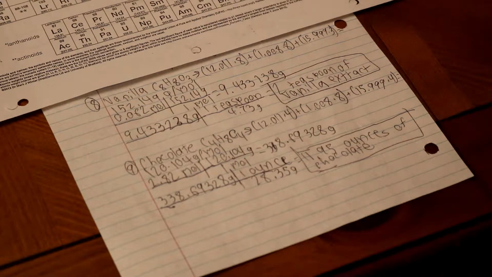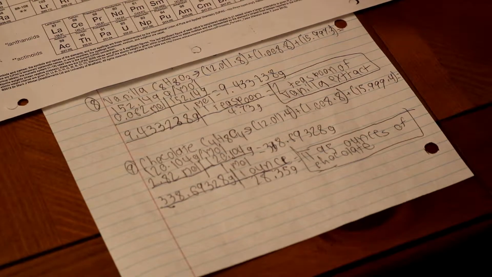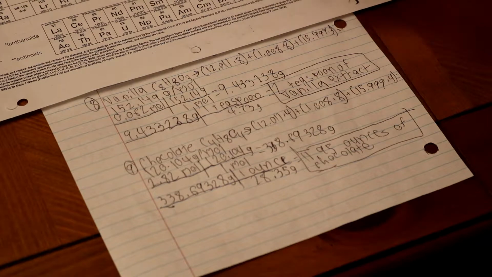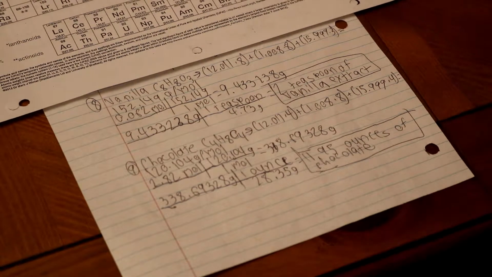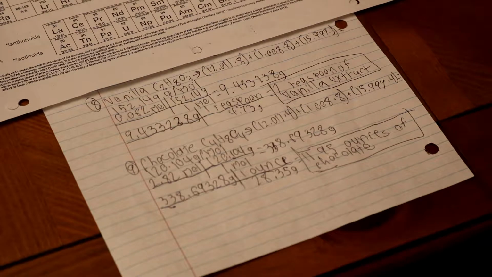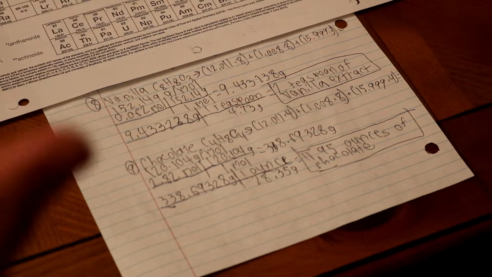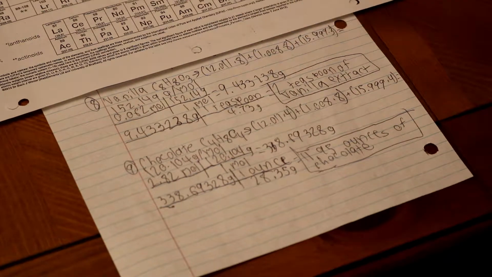Once you found the molar mass of vanilla, you need to multiply 0.062 moles, which is the amount of vanilla that we need to make the cookies, by 149 grams, which is the molar mass of vanilla. And with this, you get 9.433138 grams, which is the amount of grams that we need to make the cookies.